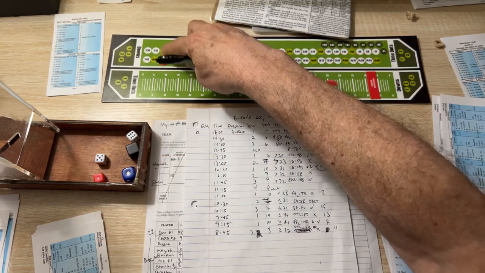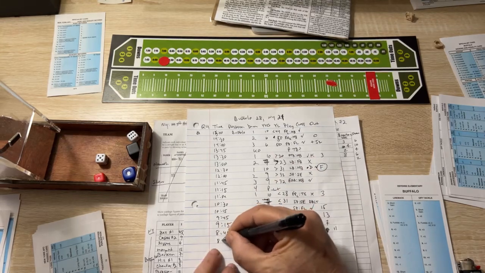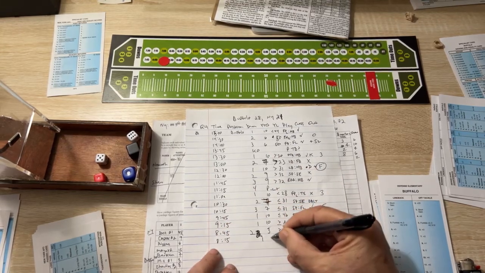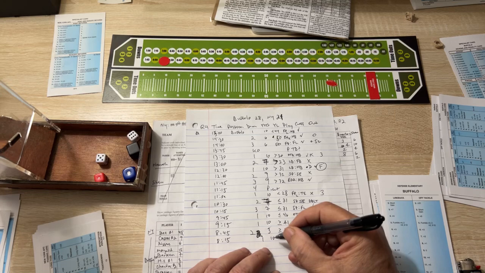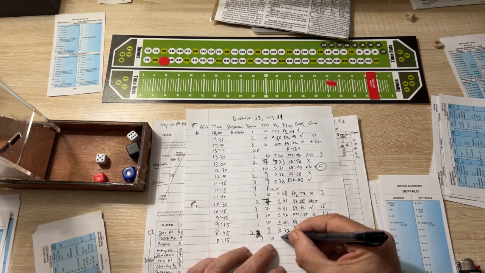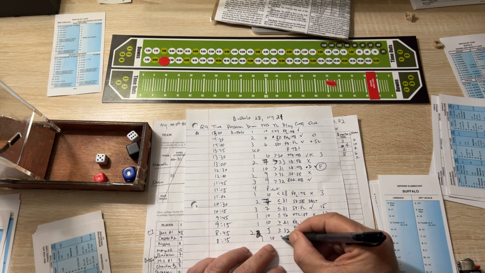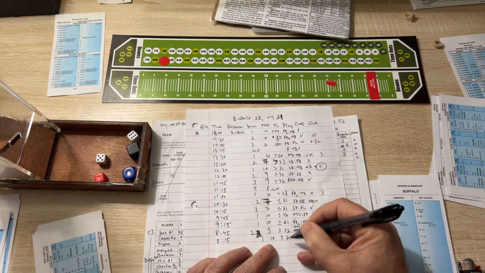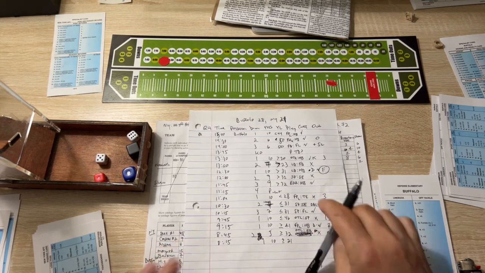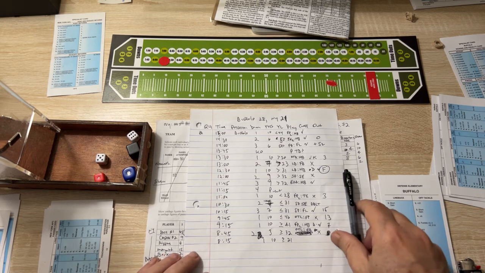Oh my. 8:15 left. Jets have 1st and 10 now on the Buffalo 21. I would favor them in this ball game, but there's not much time left.